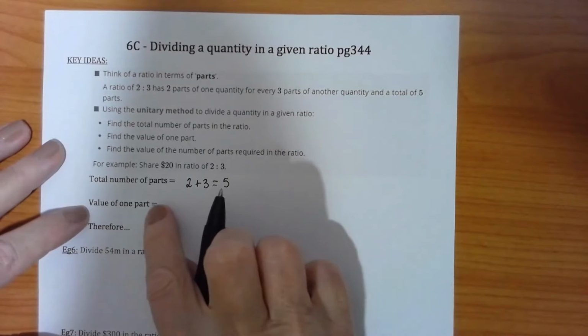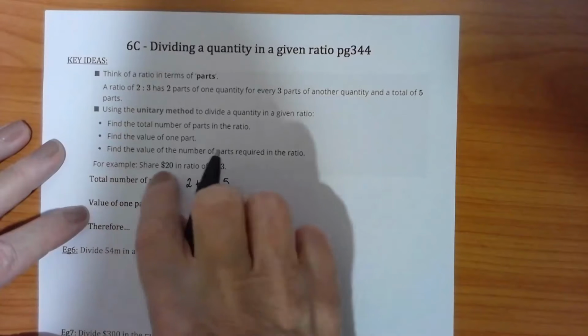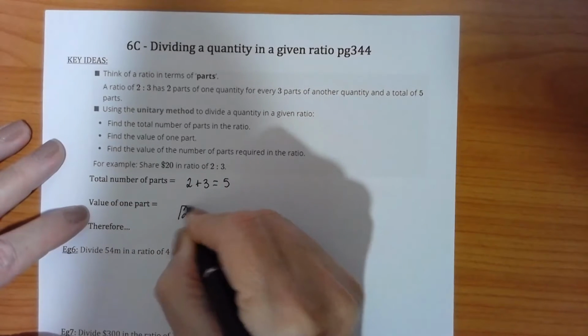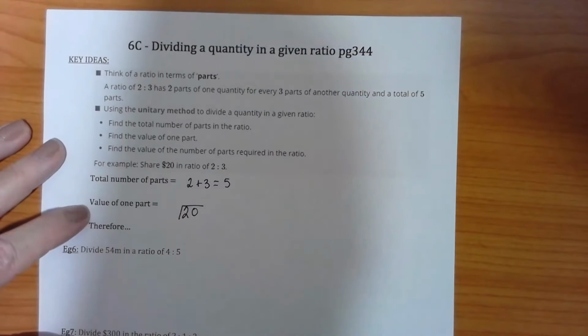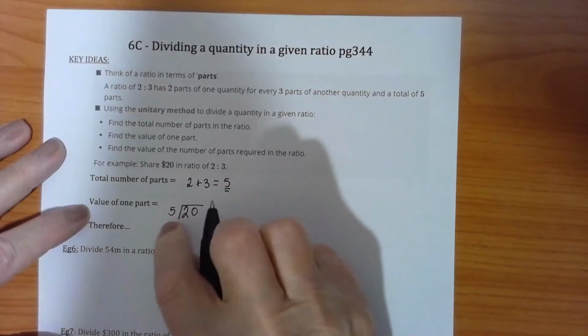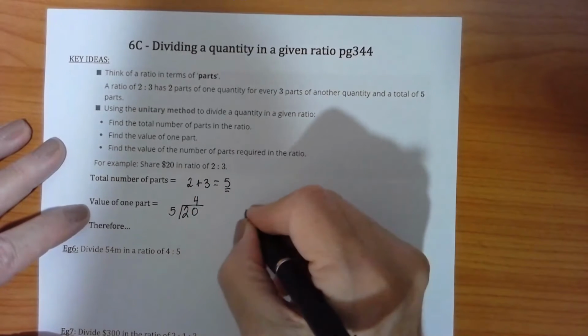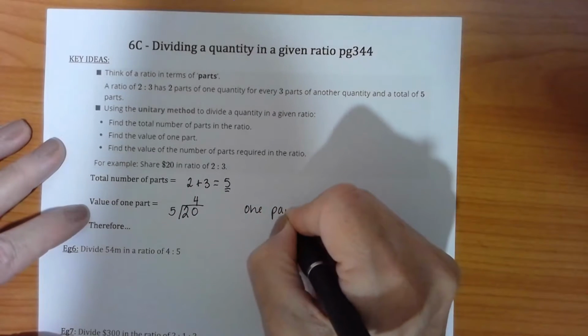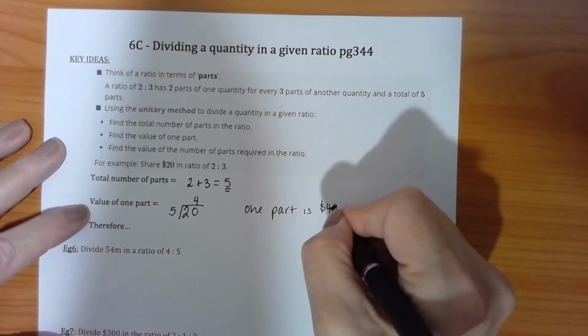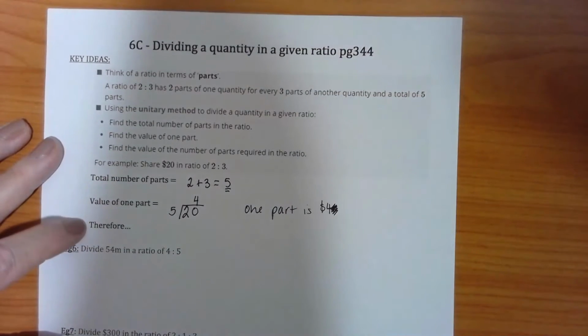And then I go into this, and it says $20, and I divide whatever the whole thing I'm splitting up into this number that I found. So I do 5 into 20, and I get 4. So one part is $4. Oops, not 40, that would be nice, but just 4.